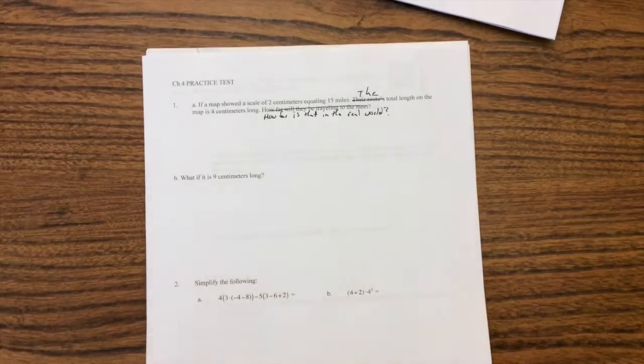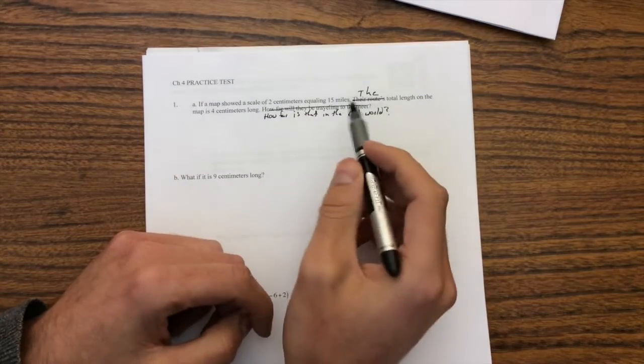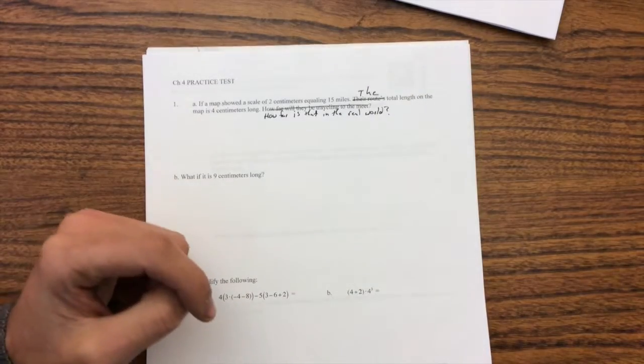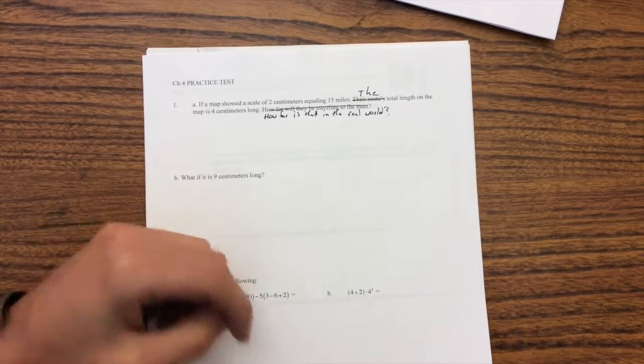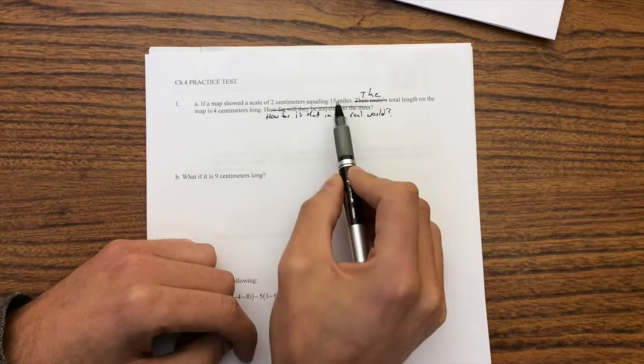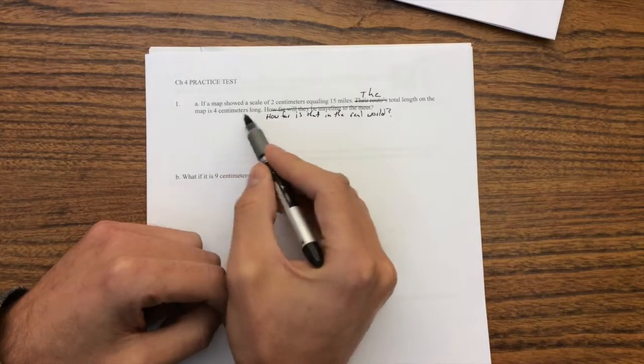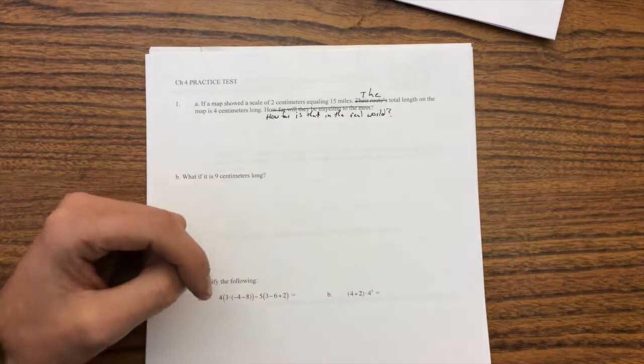All right, chapter 4 practice test. I caught a mistake right away on the first one, so my wording's a little different here than it is on the copy that you're looking at online, but the sentiment is still the same. So if a map showed a scale of 2 centimeters equals 15 miles, the total length on the map is 4 centimeters long. How far is that in the real world?